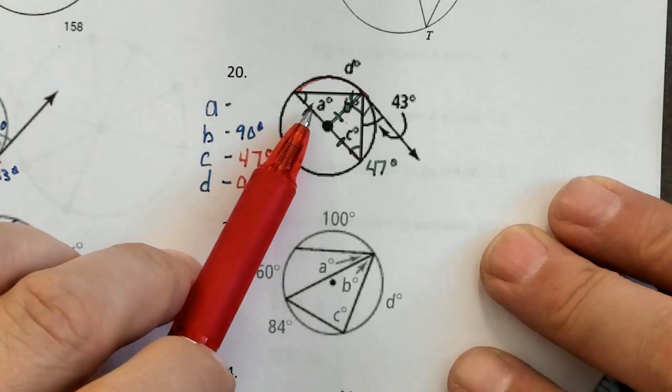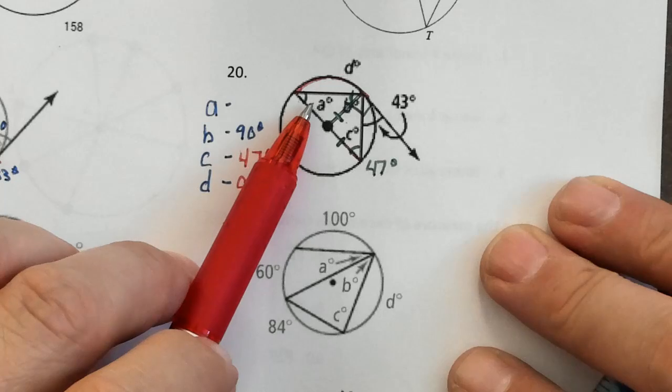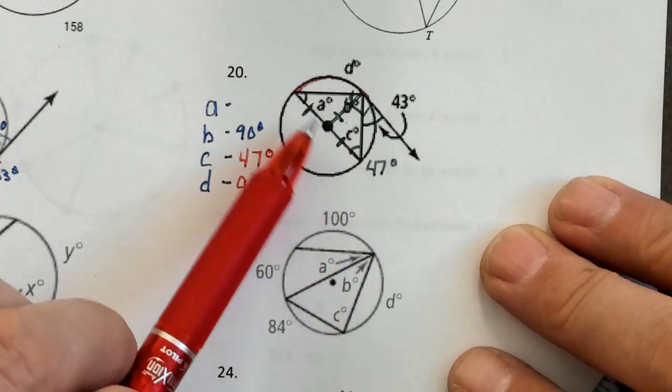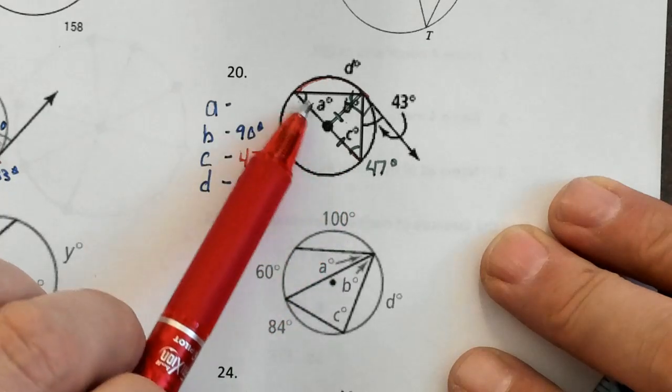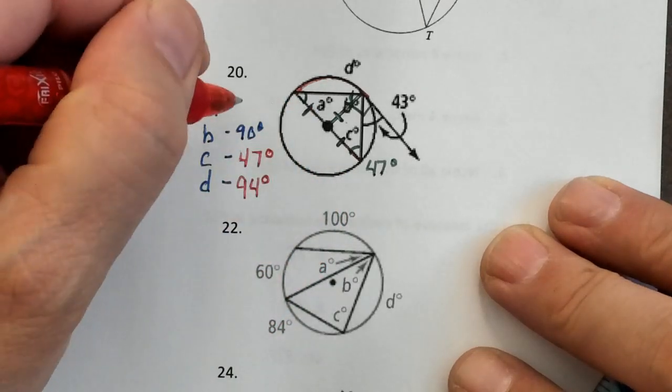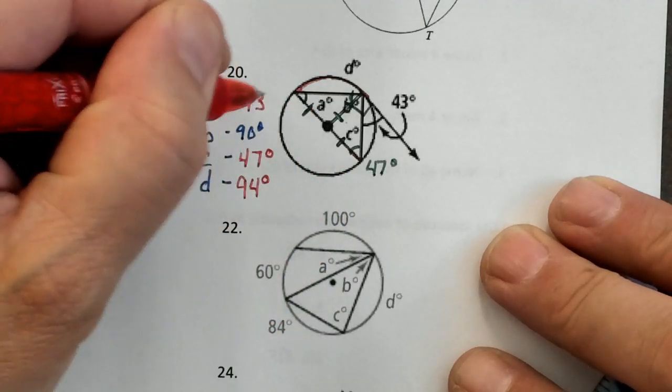My last angle that I can solve for is now A, and I can do that by taking 180 and subtracting 90 and 47. For this angle here, A, I get a measure of 43 degrees.